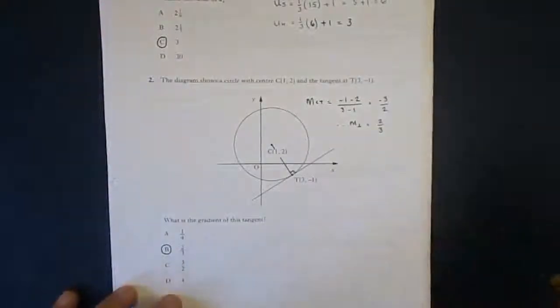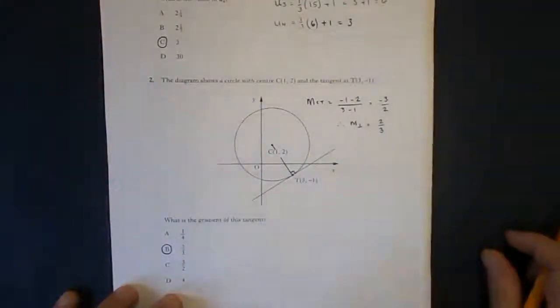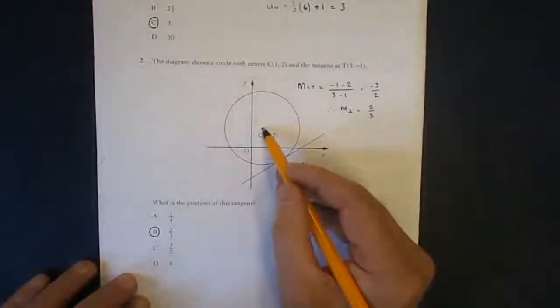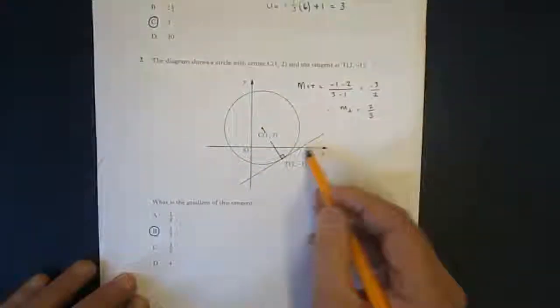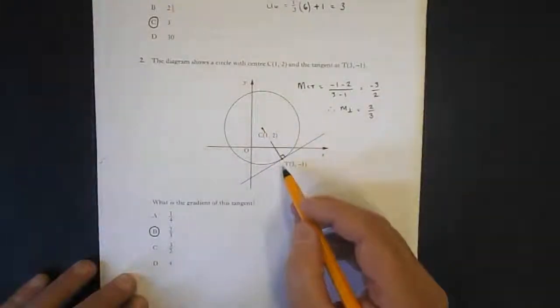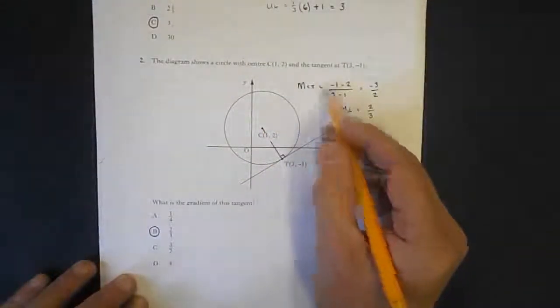Question 2. We have a circle with centre (1, 2) and a tangent at (3, -1). What is the gradient of the tangent? Okay, so let's see, we have that and that. Now they are at right angles to each other if that's a tangent, so we need to get the gradient from C to T, m_CT.